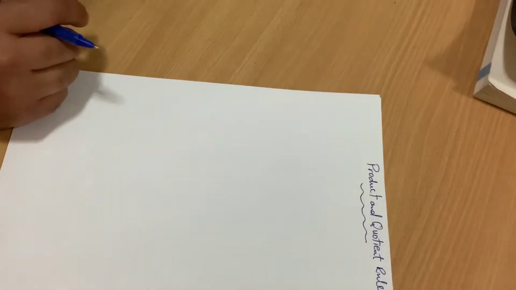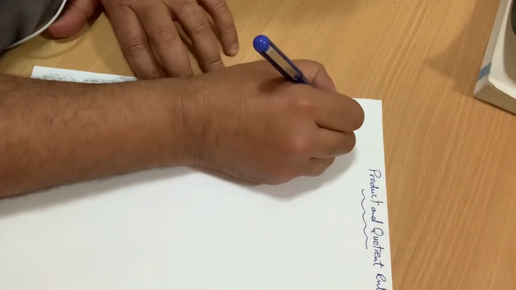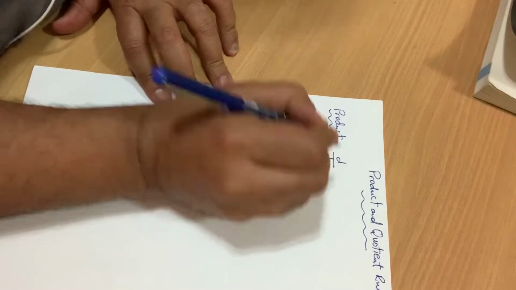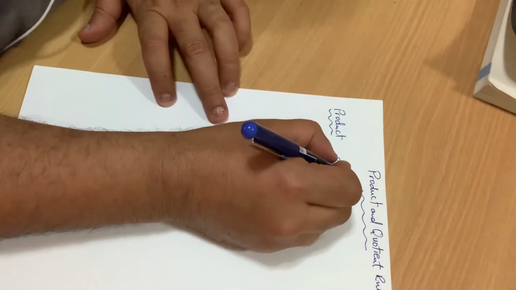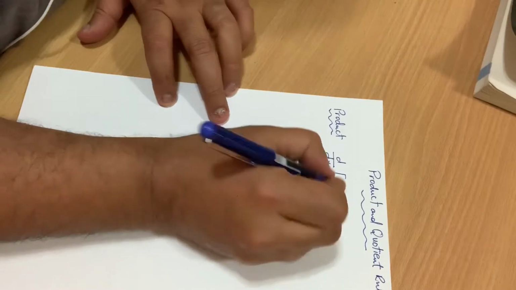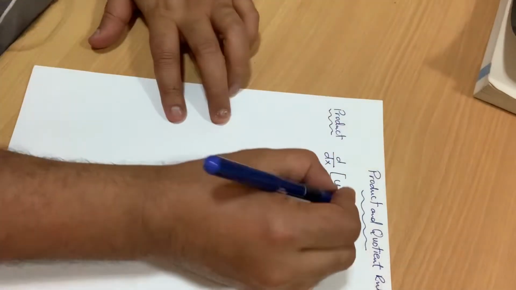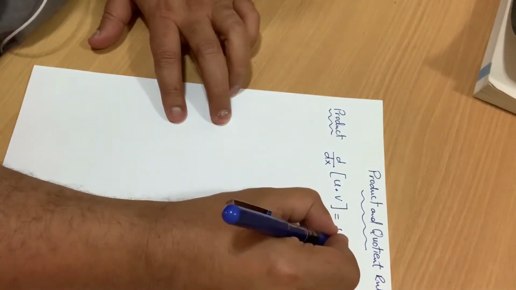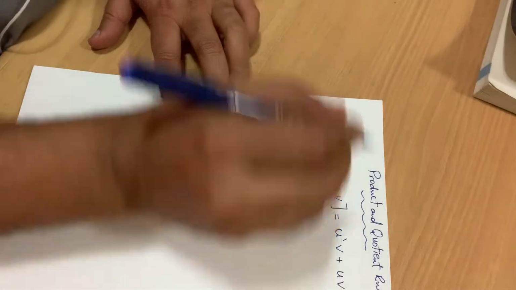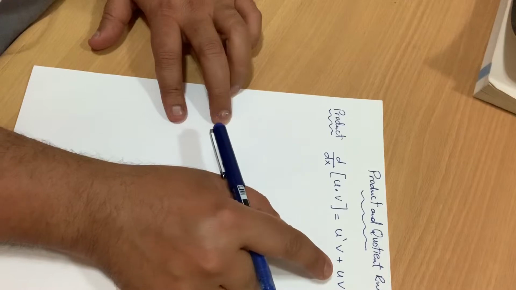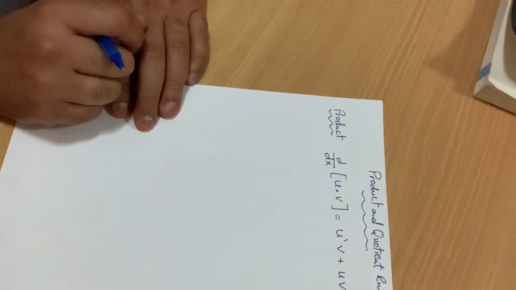Today inshallah we're going to talk about the product and quotient rules. So just to remind you about the product rule: d by dx is the notation of differentiation of a product, which is the result of multiplying. U and v are two different functions. So the rule is u dash v plus uv dash, which is the derivative of the first function multiplying the second function, plus the first function multiplying the derivative of the second.